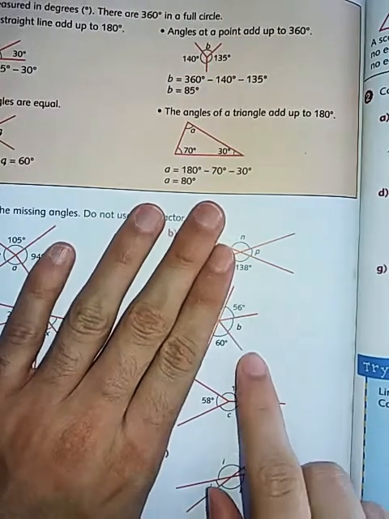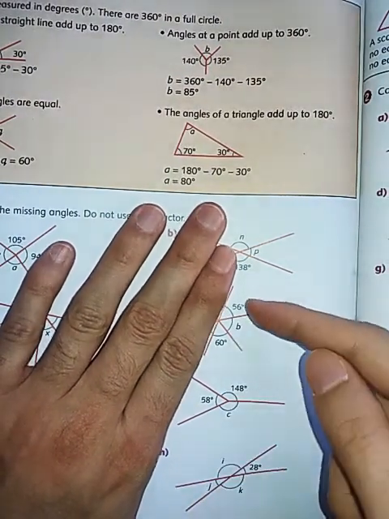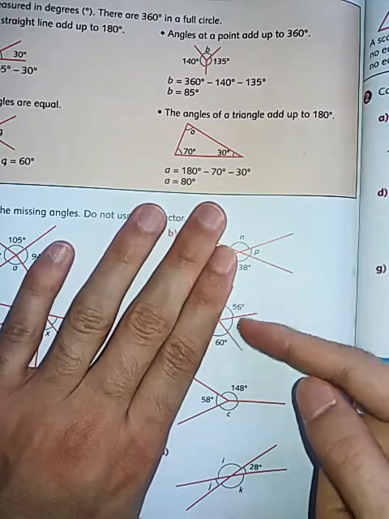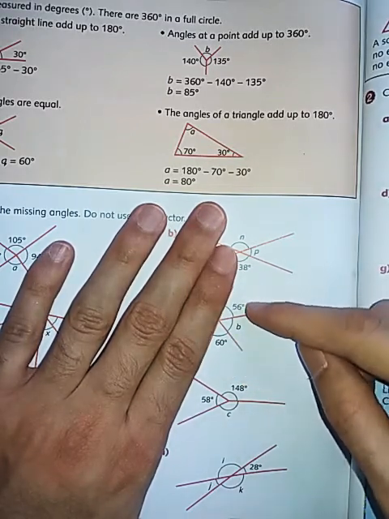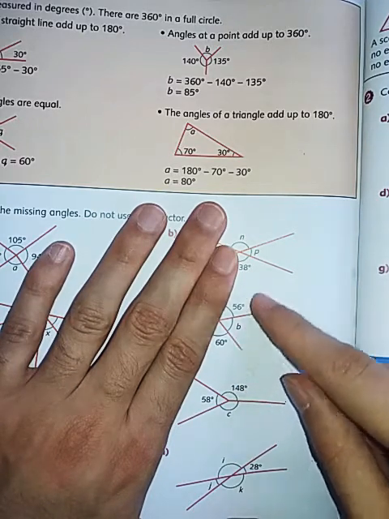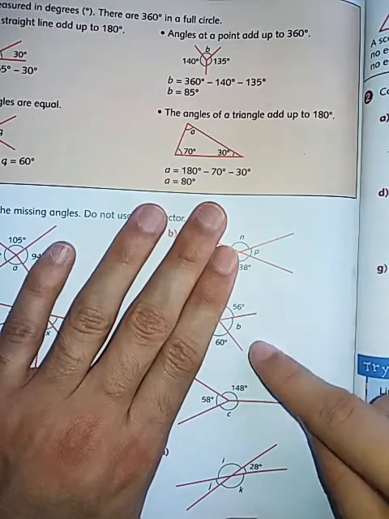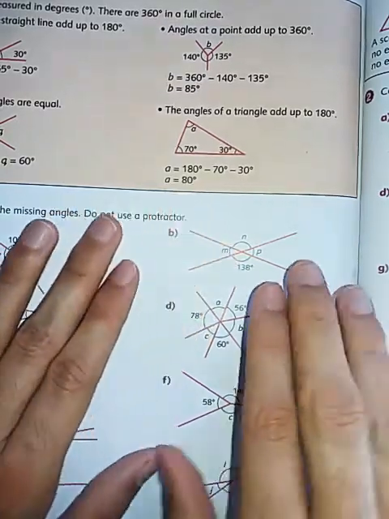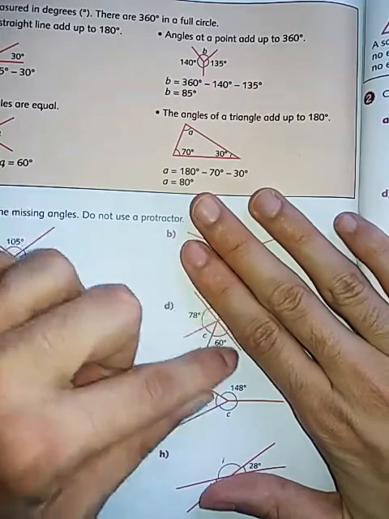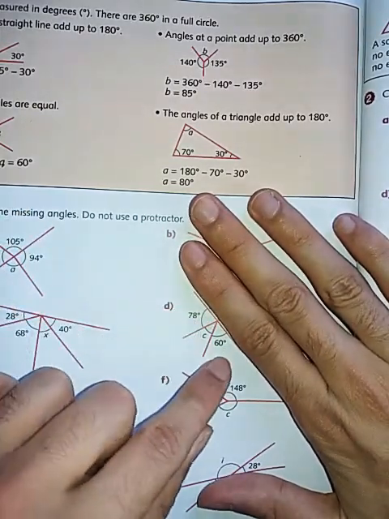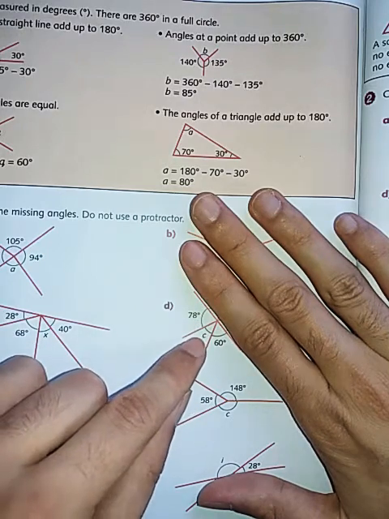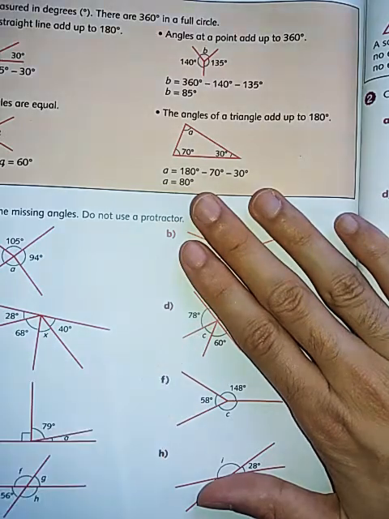So what we will do to find angle B is to use the angles around this straight line. We will add 56 to 60 and subtract their total from 180 to find B. For C, we will do the same. We have this straight line. We will add 78 to 60 and we will subtract their total from 180 to find C.